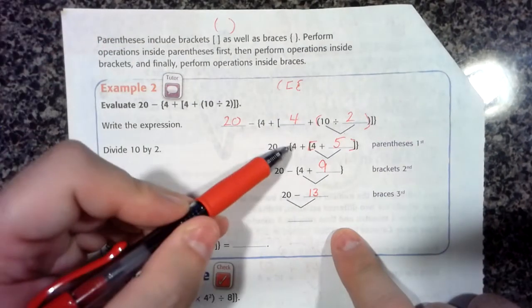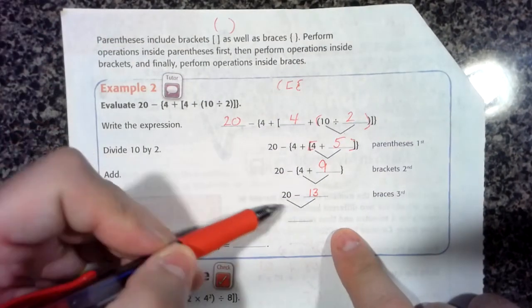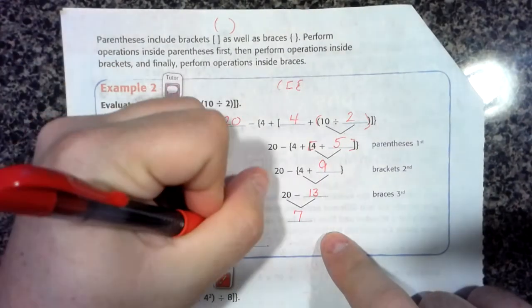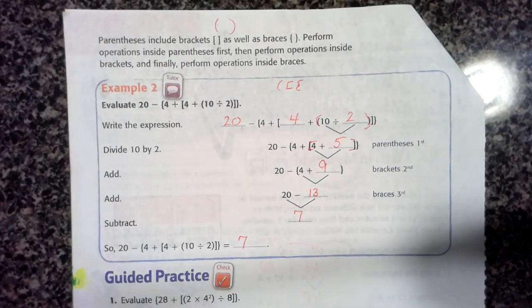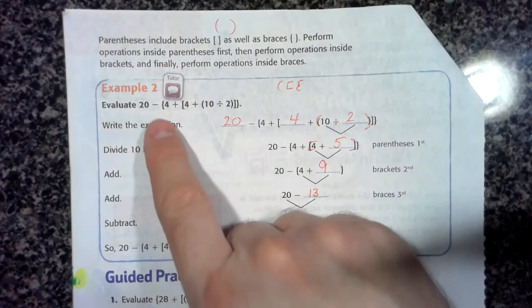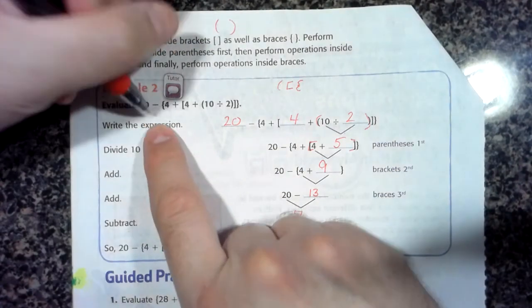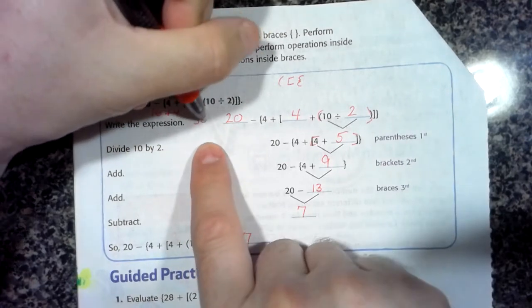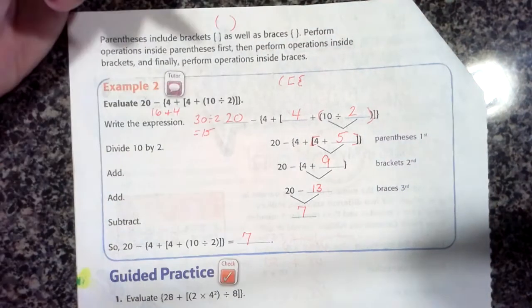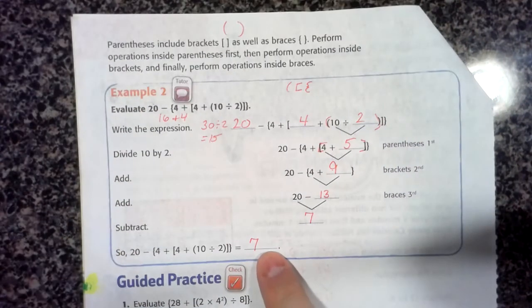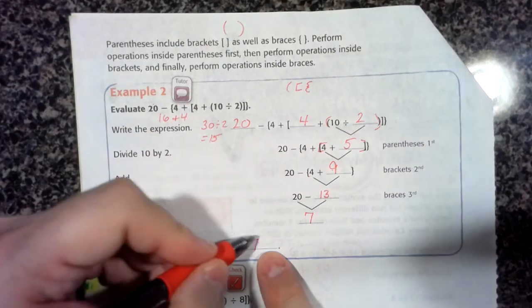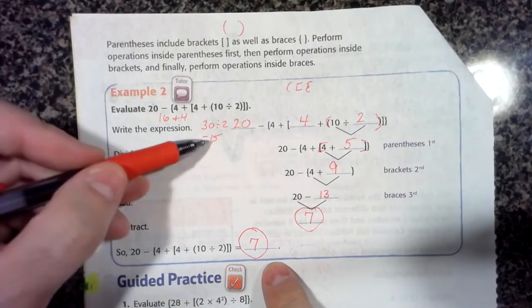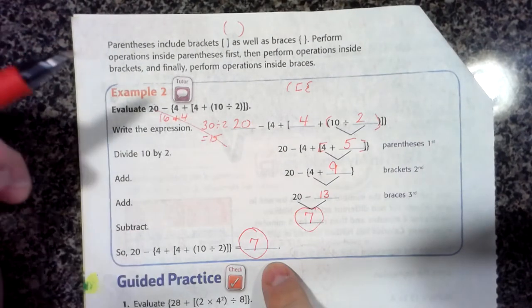So as you can see, we've done all these, and we get down to just a simple 20 minus 13, which hopefully you can see is 7. Okay, 7. What makes the big difference in the world is if we had done this problem like this: 20 minus 4 is 16, plus 4 is 20, plus 10 is 30, 30 divided by 2 equals 15. Well, that's not anywhere close. So you see that there's a certain order you have to do it in to get 7. Because if we did it just straight up like you would want to do it, you're going to get 15. And that is not correct.